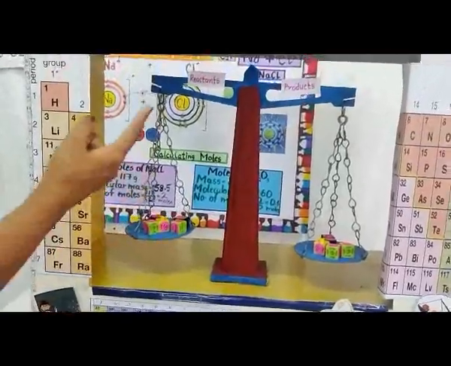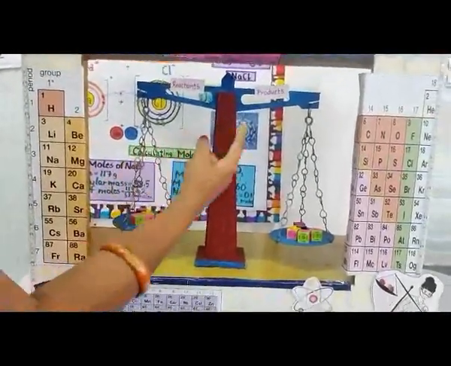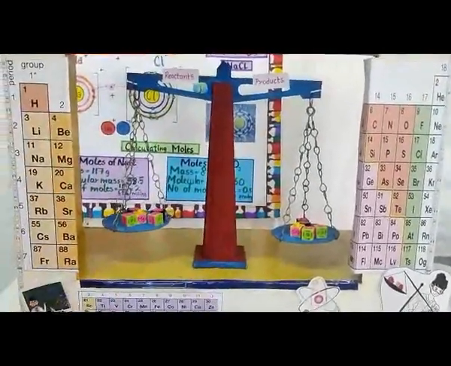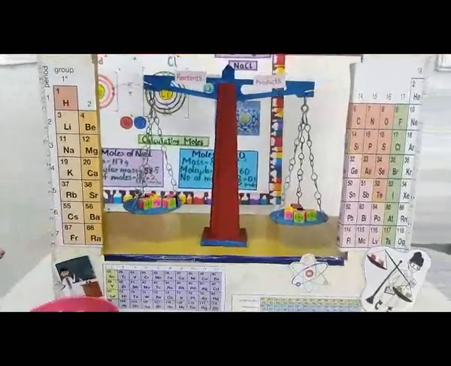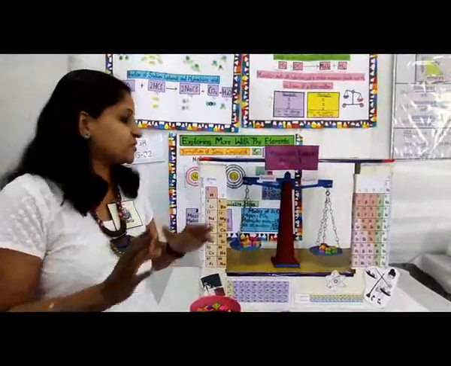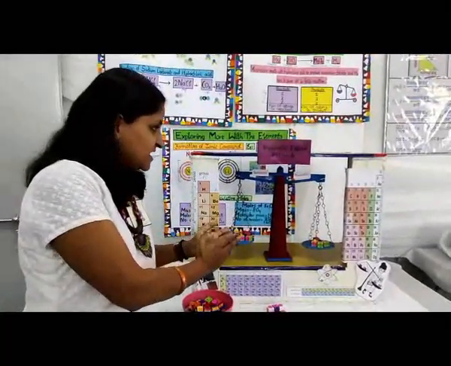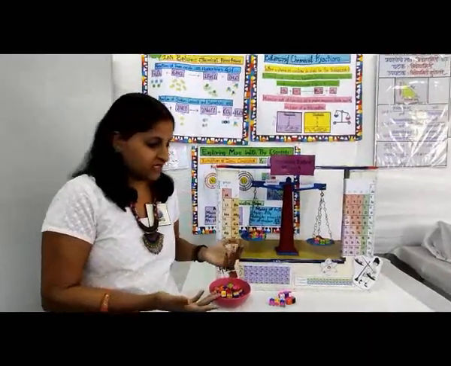And now we see that the number of atoms on the reactant side is the same as the number of atoms on the product side, and thus we say that the chemical reaction is balanced. This was just an example reaction which I demonstrated here in front of you for this video. Likewise, we can show many such reactions by putting the same number of atoms on the reactant side and the same number of atoms on the product side. This will help the learner in an interactive way to understand the concept of balancing chemical reactions.